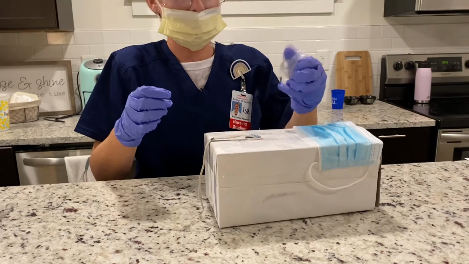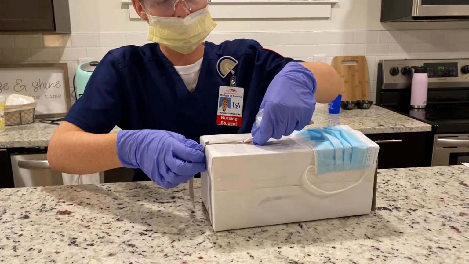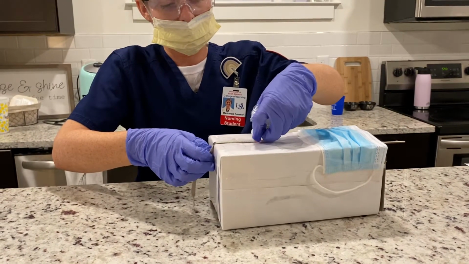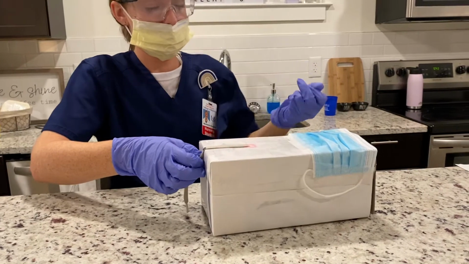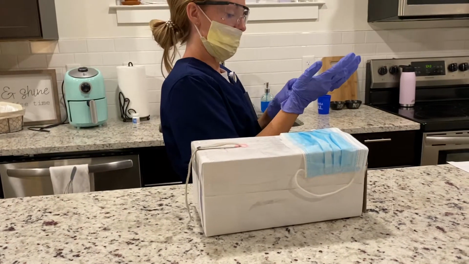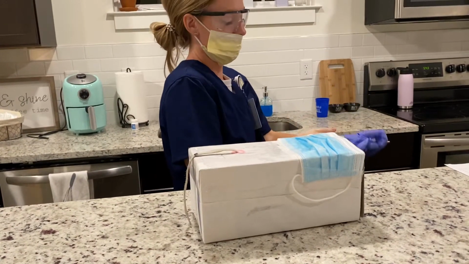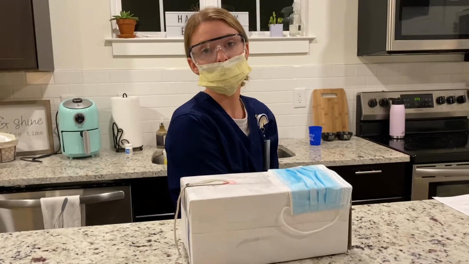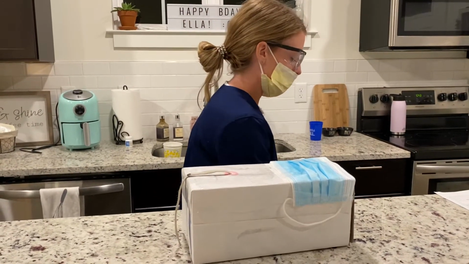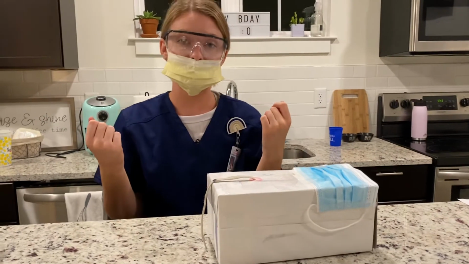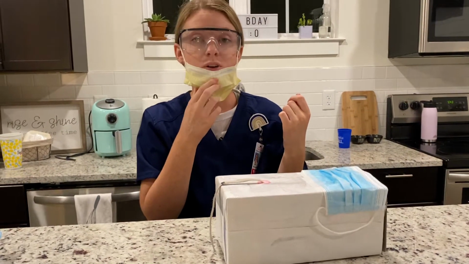And then I would also remove the biopatch. And at this time I would also obtain a wound culture if needed, and I would observe for any signs and symptoms of complications.